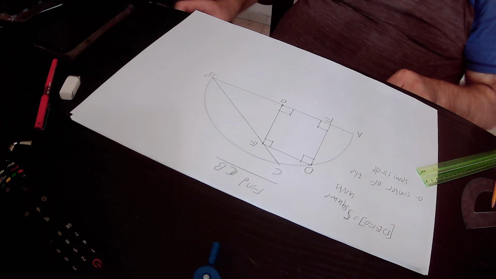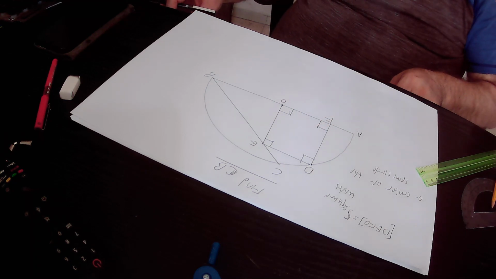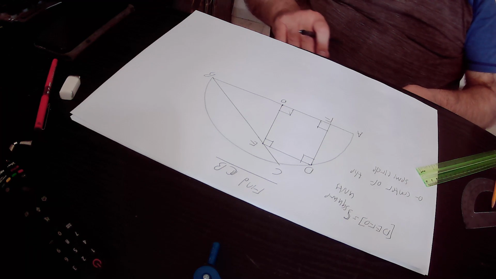In addition, we also know that the area of this square DEFO is equal to 5 square units.